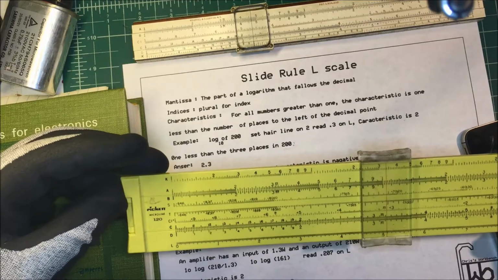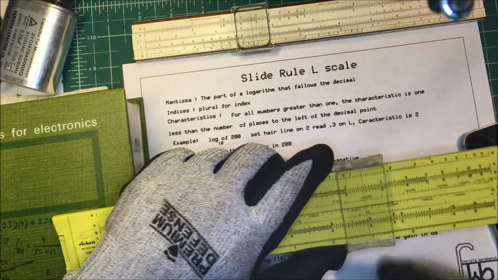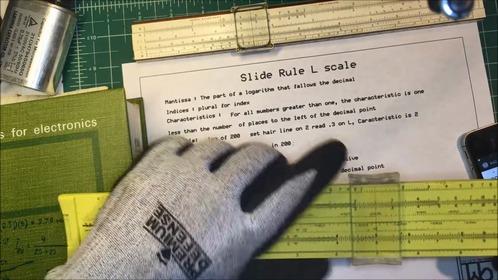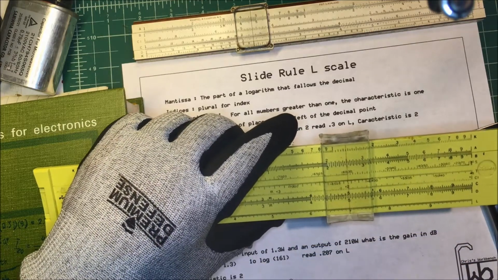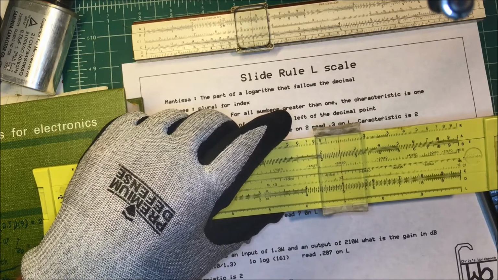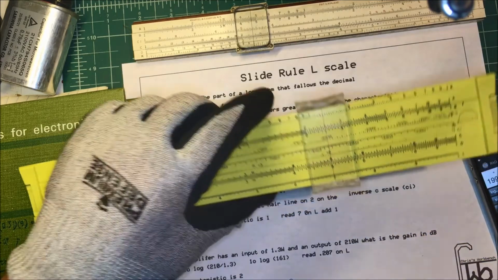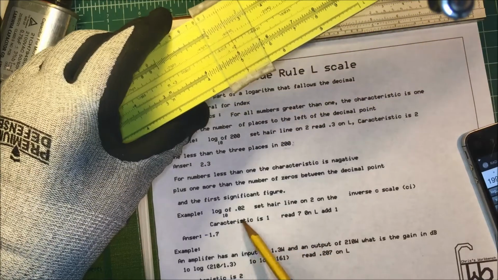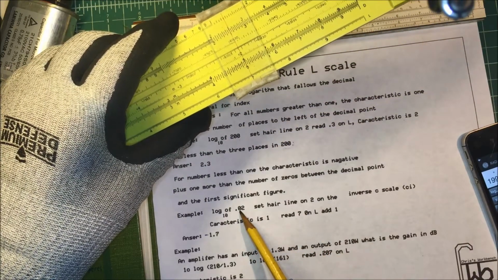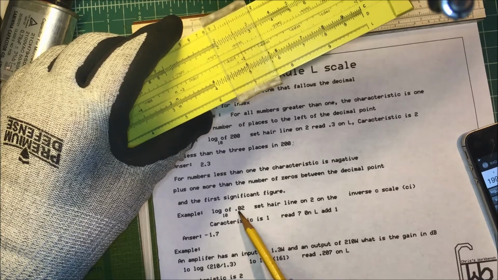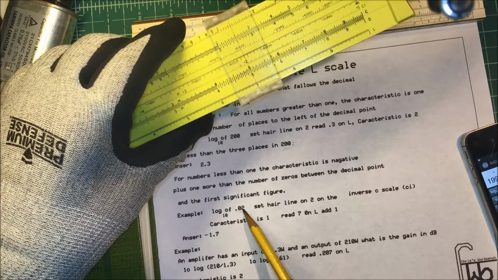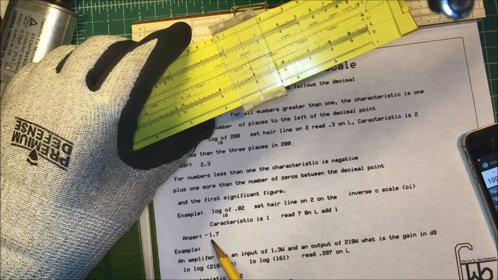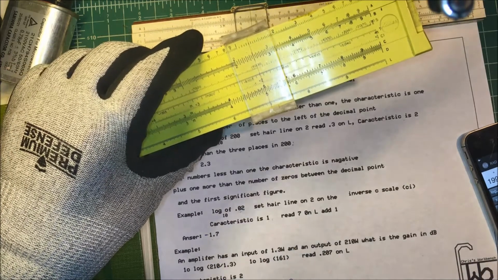And it's the C1 scale right above the C scale. And you'll see that over by the 2 there's a little less than sign there, less than 2. And if we drop down to the L scale down here, you're going to see 0.7, okay? Now, there's 1 zero between the decimal and the first significant figure, so our characteristic is going to be 1. So the answer is going to be minus 1.7, okay?